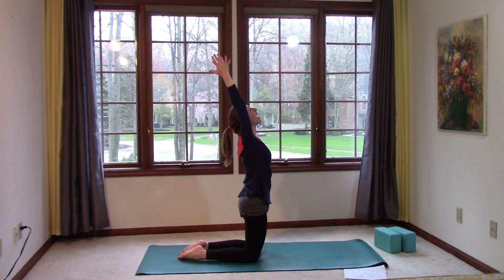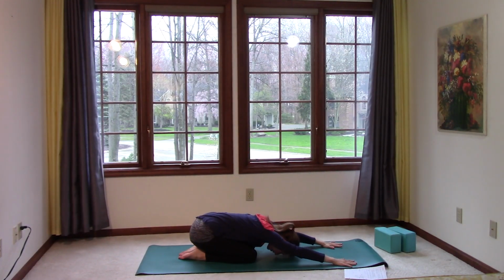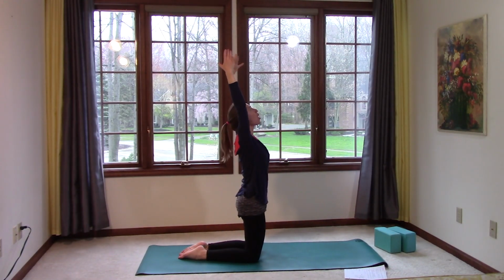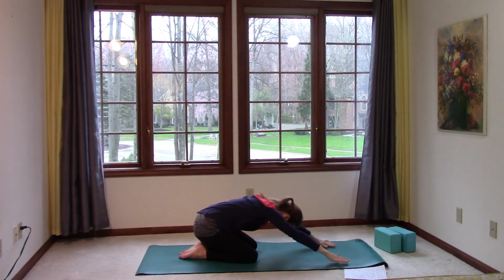Take a deep breath in. Exhale, come back into child's pose. Again, let the breath be your guide. As you inhale, rise up. You're still using your core to support you, but now you're opening up through your heart and your throat a little too. Exhale, send the hips down.